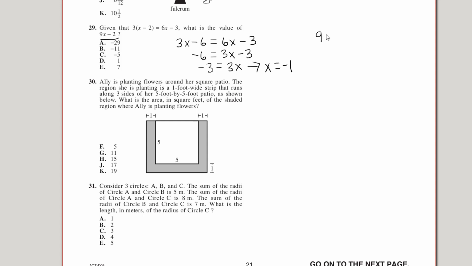Now we're ultimately looking for 9x minus 2. So I need to substitute in this negative 1 for x, and I get negative 9 minus 2 is negative 11, which is answer choice B.